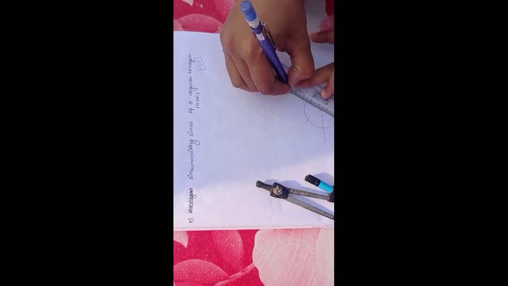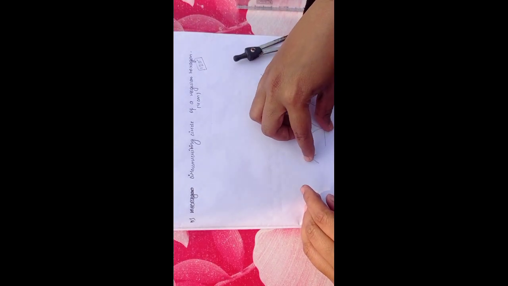So let us make a long line. Later we will cut it at 4 centimeter. On this side also I will make the same angle. Let us see how it is done once again. I will make an arc. Keeping the same measurement, I will cut here and I'll cut here. So this much was 60 degree, this much was 60 degree, so the entire is 120 degree. I will join this point with this point.